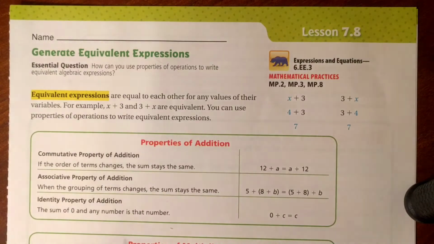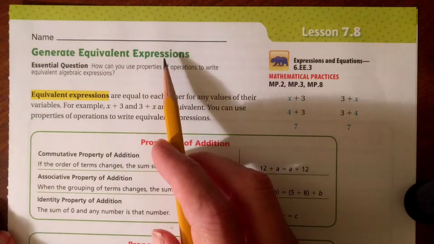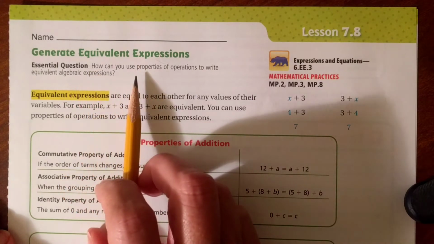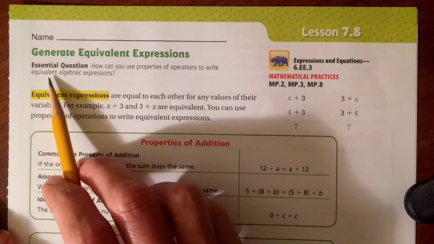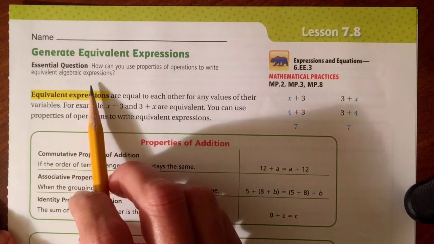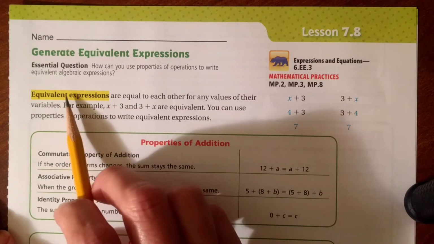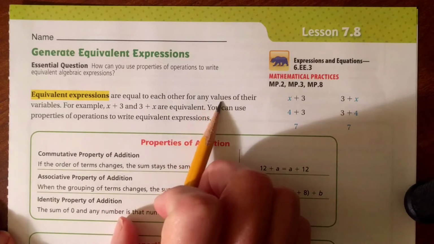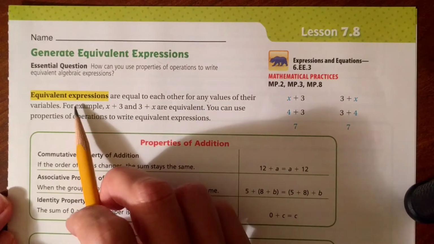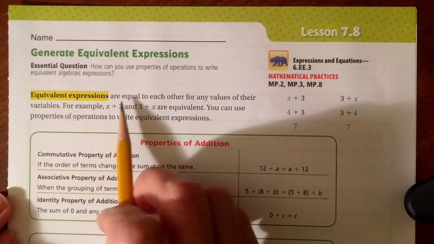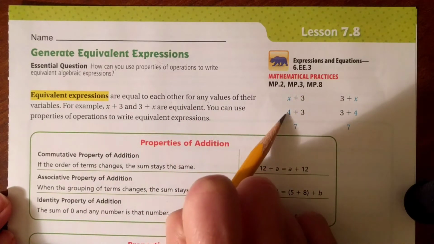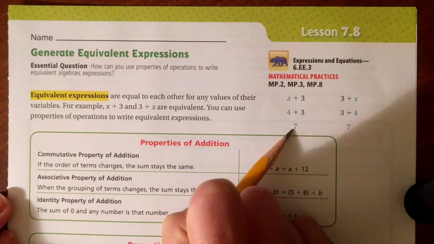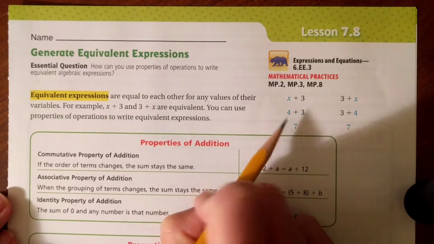All right, so we're going to generate equivalent expressions. The essential question: how can you use properties of operations to write equivalent algebraic expressions? Equivalent expressions are equal to each other for any values of their variables. So any number that you put in for the variable, anything you substitute in for the variable, you're going to come out with the same answer, is what that means.